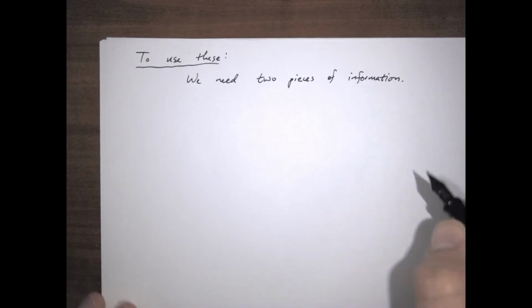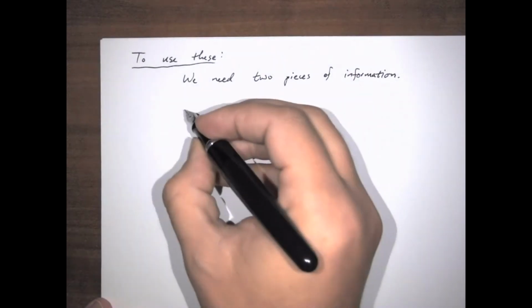We need two pieces of information, and then you just find a formula where those two pieces are involved, and then the piece that you need to find is there.